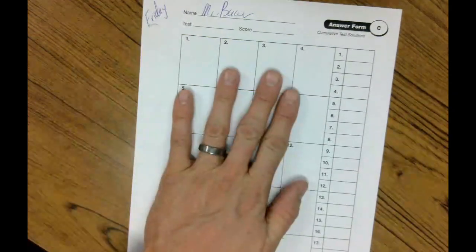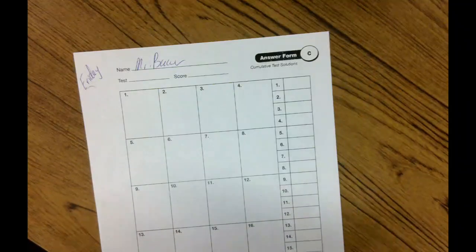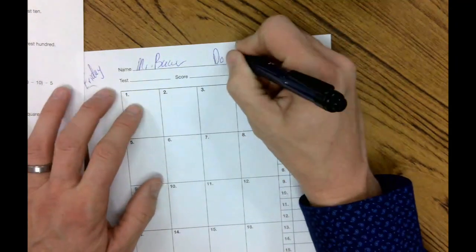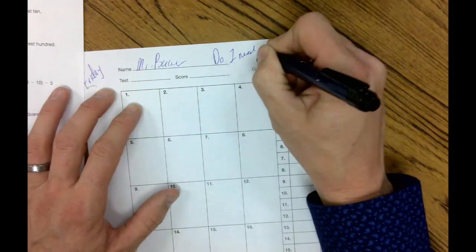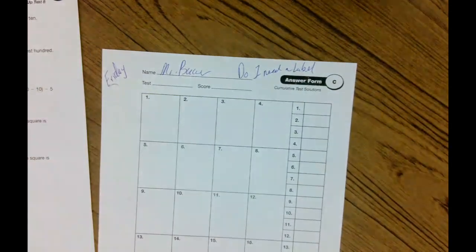All work goes in your work boxes. All answers go in your answer key. Don't forget the labels. I'm going to put on the top, do I need a label? Some of you guys have been skipping the labels. Mr. Poe, our new teacher's assistant, is correcting tough on labels. Half off if you forget a label. So let's get them. I'll help you.